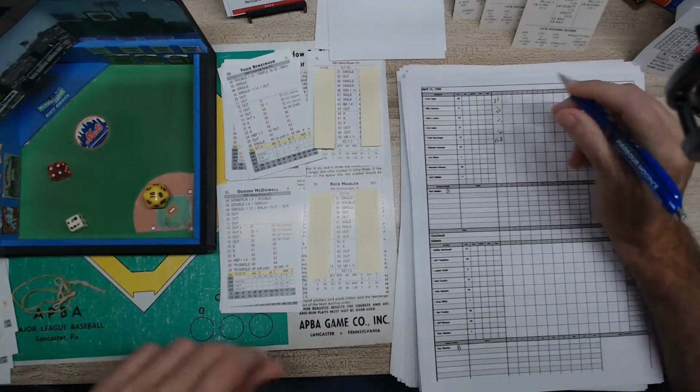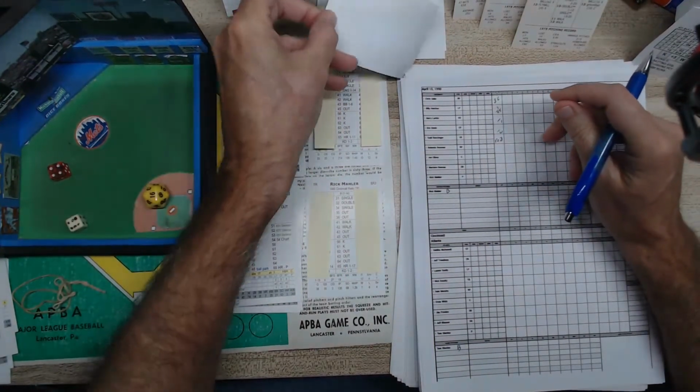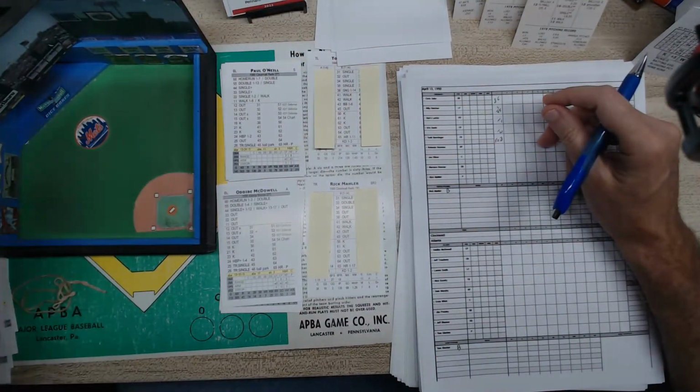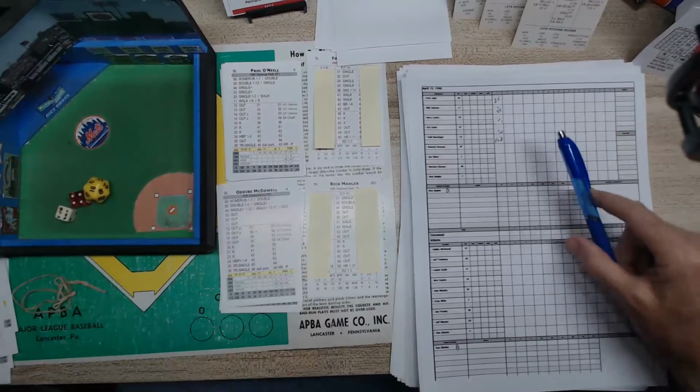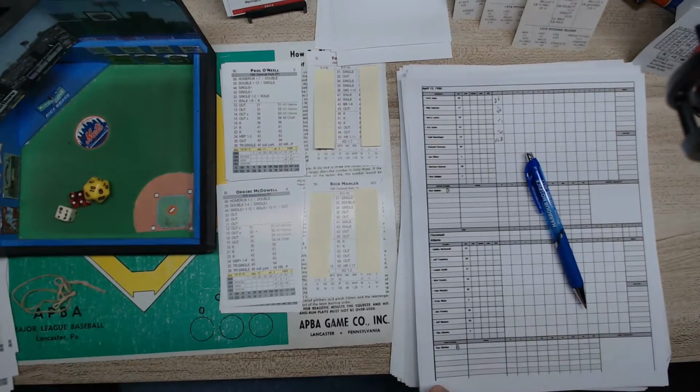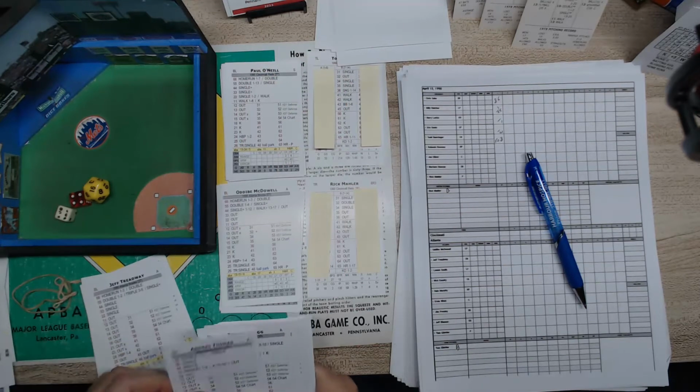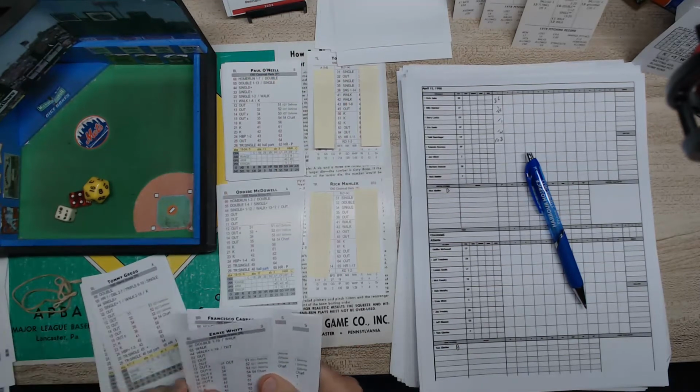Two outs now, and Paul O'Neill. Oh, actually, no. It's going to be a guy named Romes. Let me see if I can find him in the group of players for the Braves. I don't know if it's Rome or Rooms. I have to look that up.